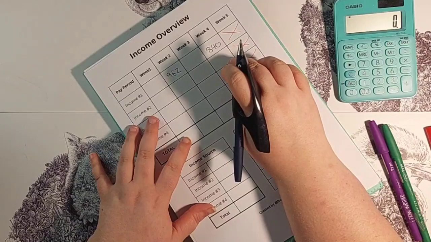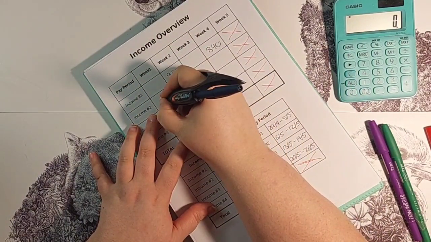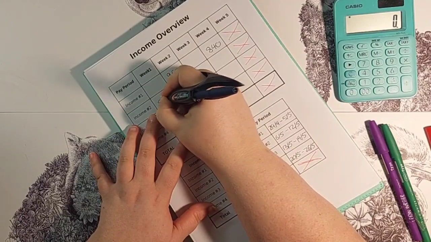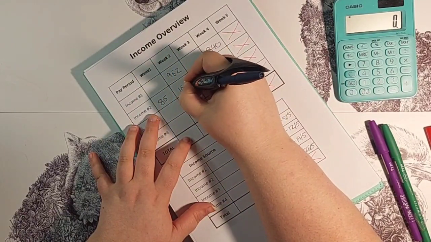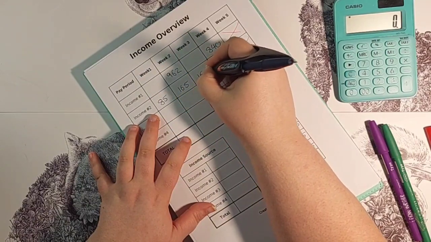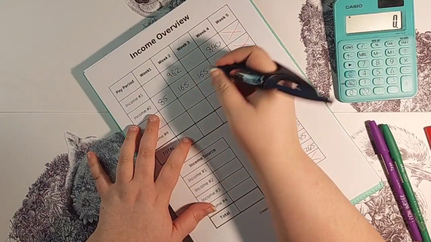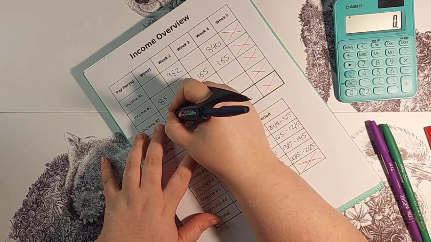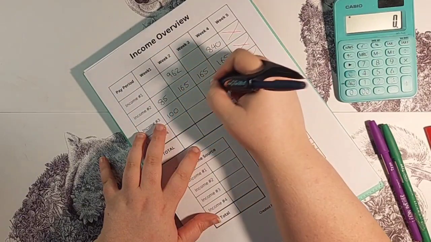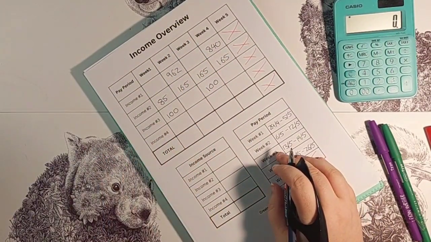For my second income, which is my weekly income on the Thursday, it's going to be roughly $85 for week 1 and then $165 for the following weeks. Hopefully. You never know. And then the additional incomes will be $100 each fortnight.